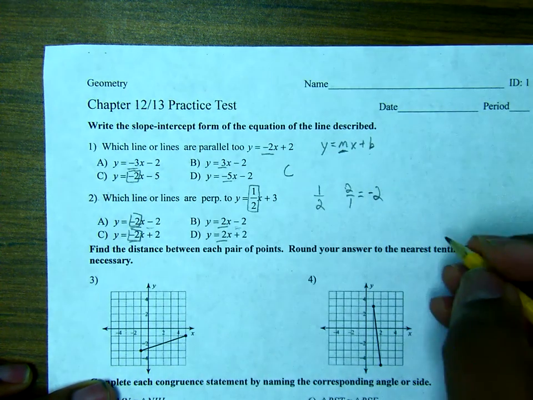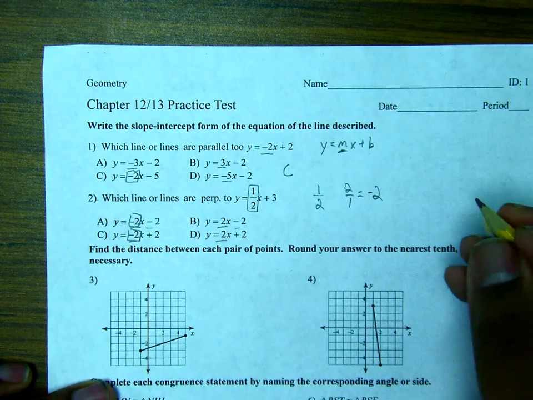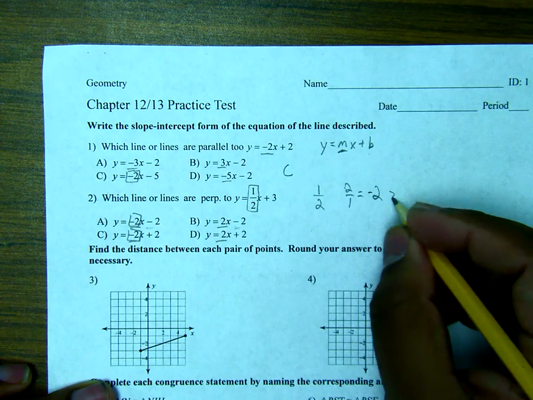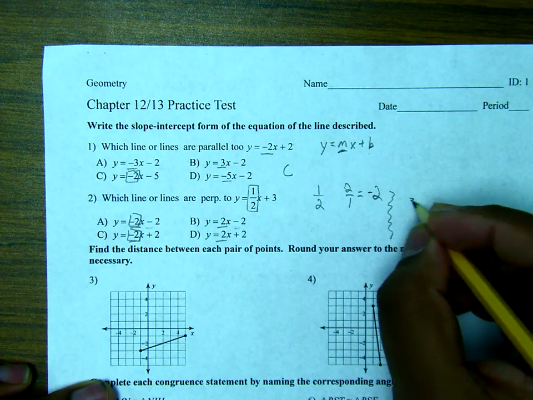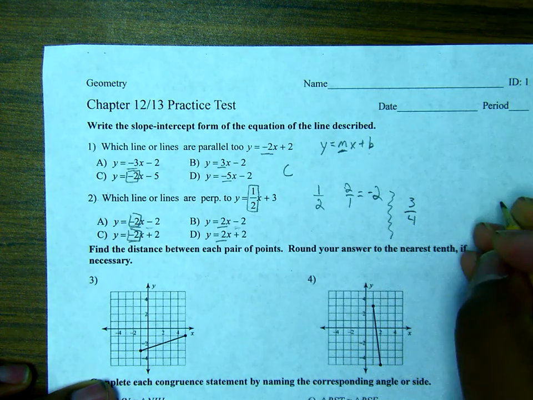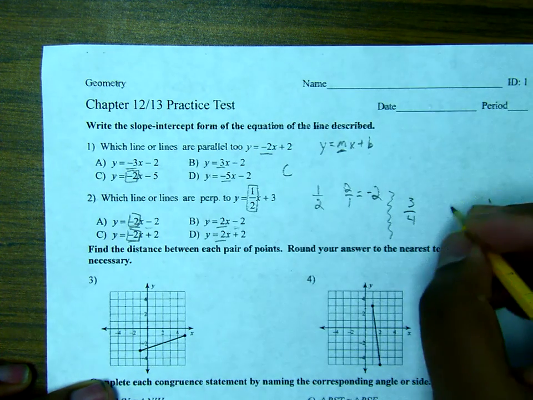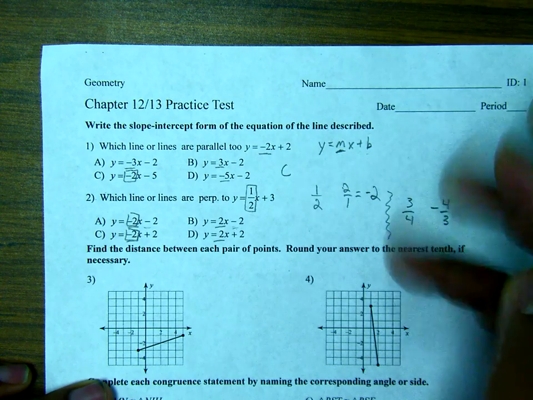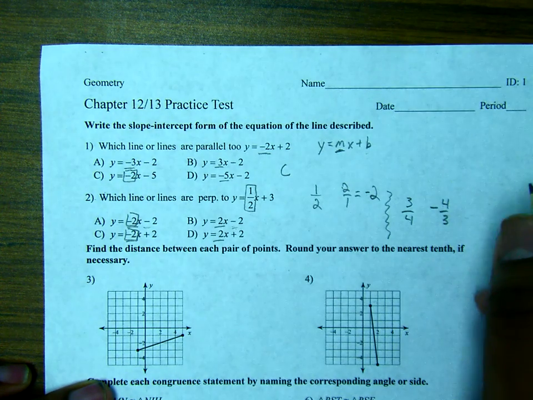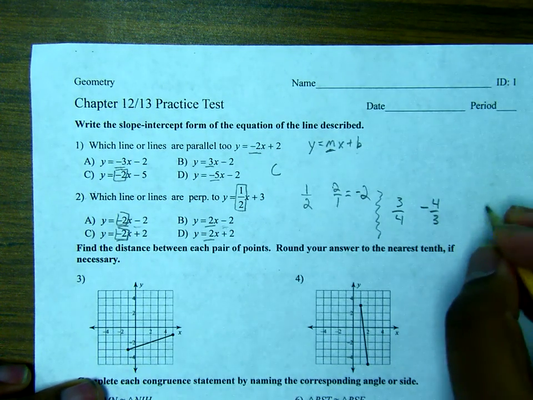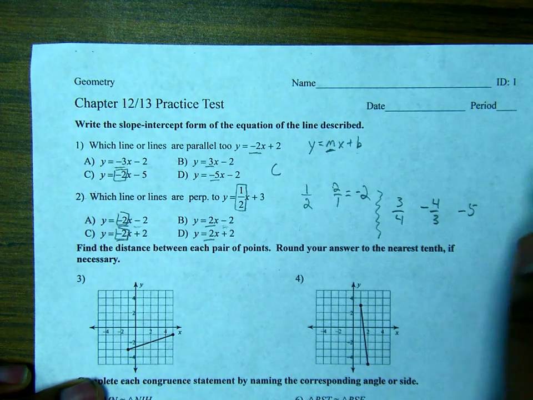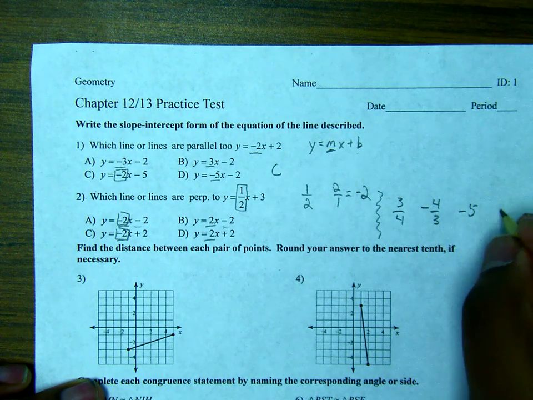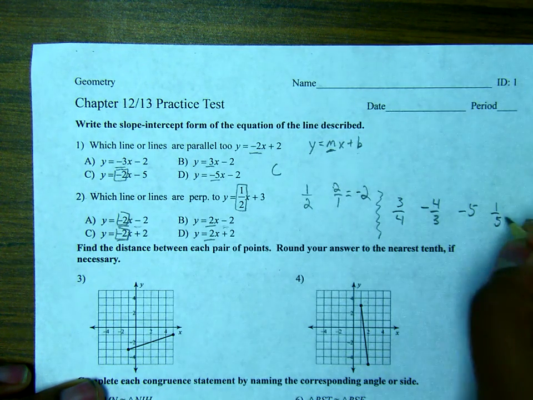Before I move on, I want to give a couple more examples of an opposite reciprocal. This is separate from the problem, but let's say you had 3/4. The opposite reciprocal of that would be -4/3. Let's say you had a -5. The opposite reciprocal of that would be +1/5.